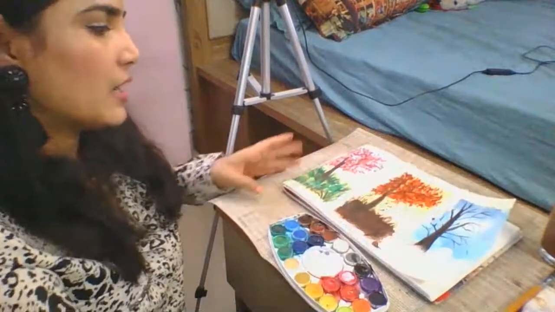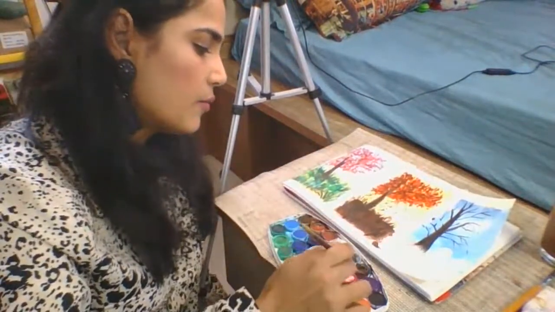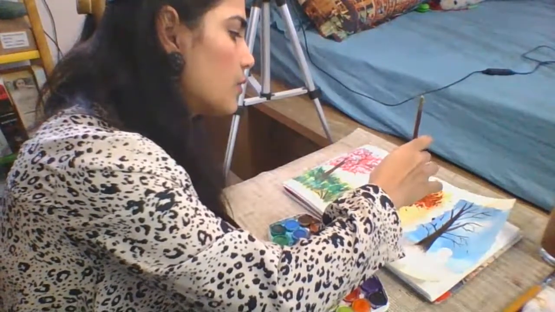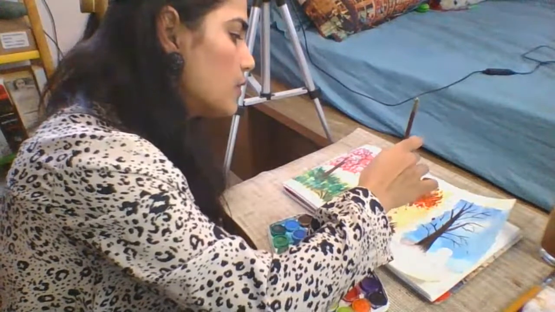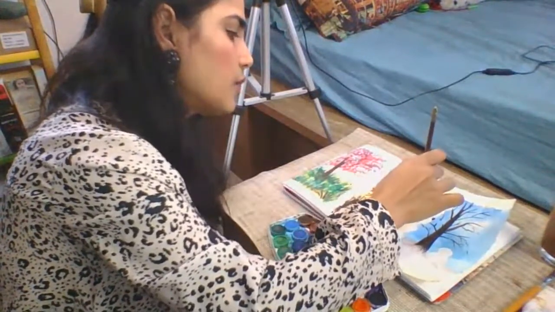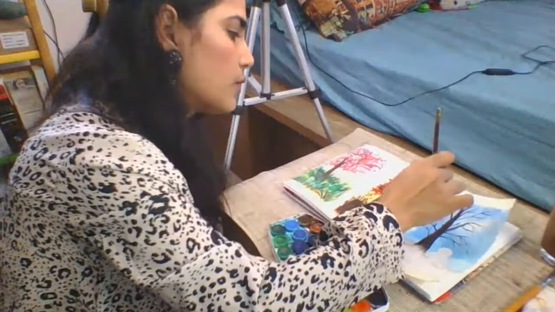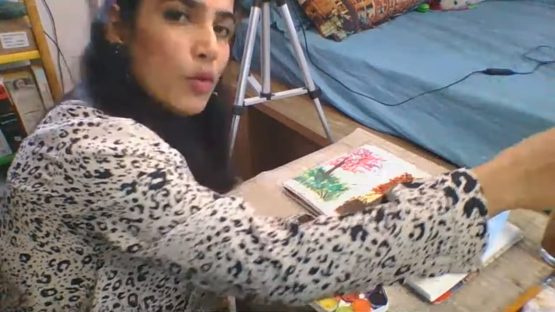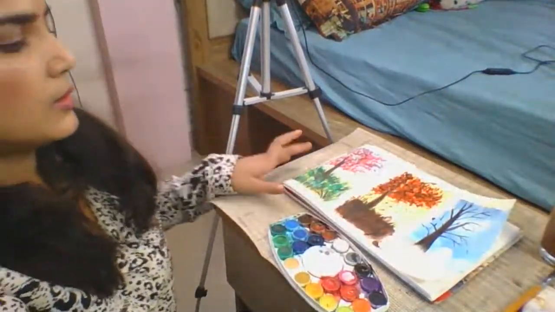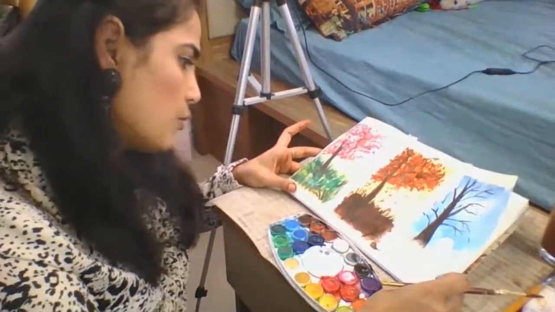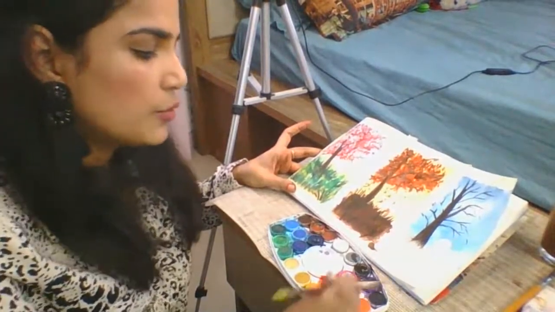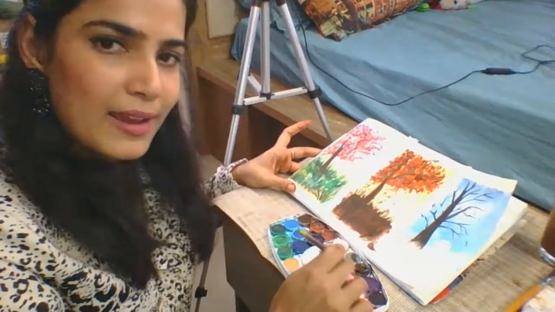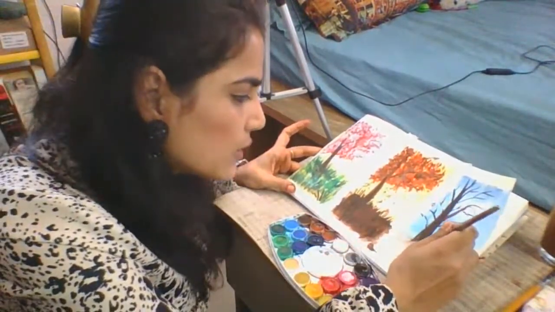And this was my darker one, so let's take some more black and brown and do some more leaves in dark. I want to have the dark texture here. I hope you are enjoying this. My snowman is slightly dry now, and I can draw his hat. So let's take some black and draw his hat.